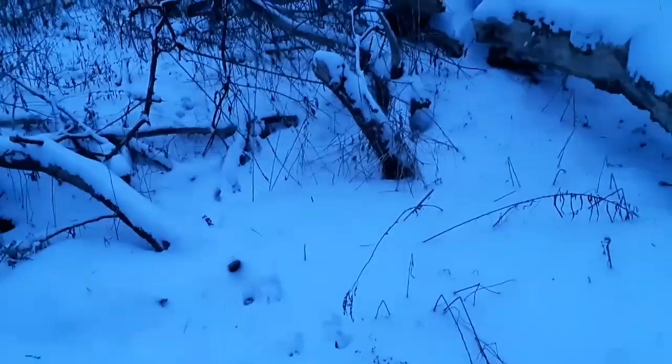So down closer to the river here, coming into the gardens, and I'm not an expert tracker, so I'm not 100% sure. That looks like a deer hoof to me. It's coming in and went across the river here and went up towards the gardens.